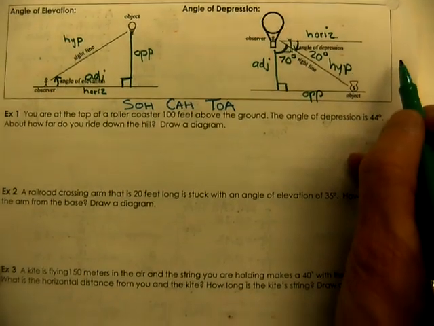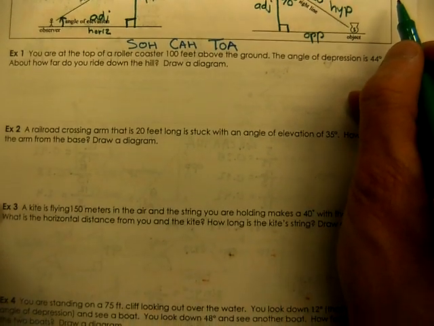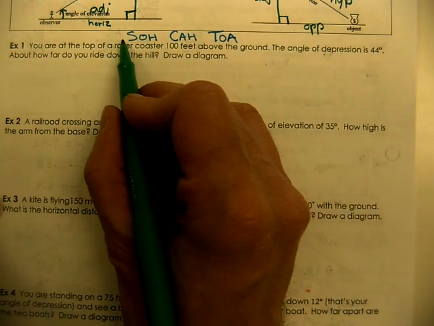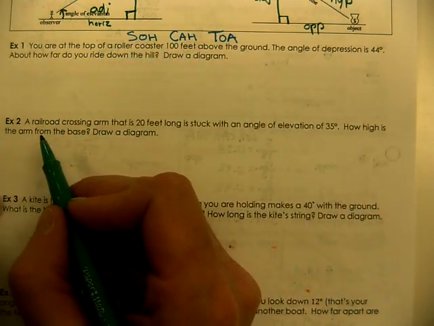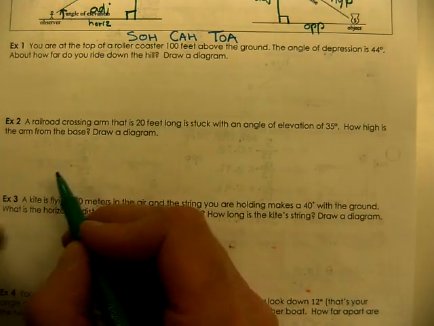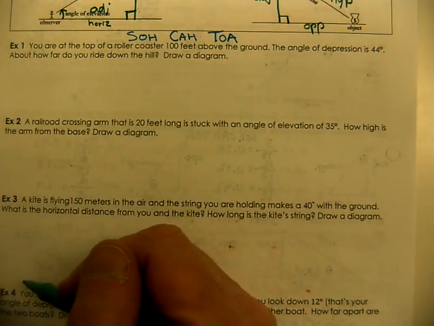So let's take a look at a couple of word problems here. Our goal is to sketch the situation, label the sides, and identify what trig function we need to use. Examples 1, 2, and 3 are what I call standard problems, Example 4 is much harder.